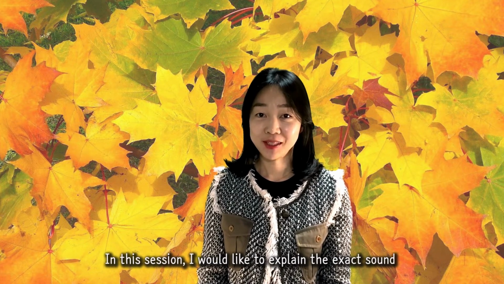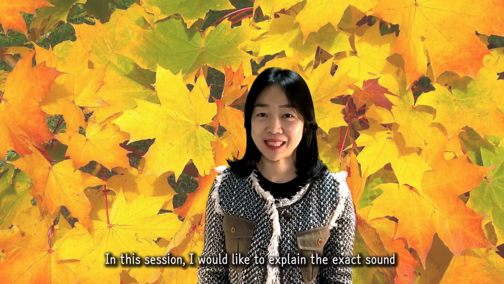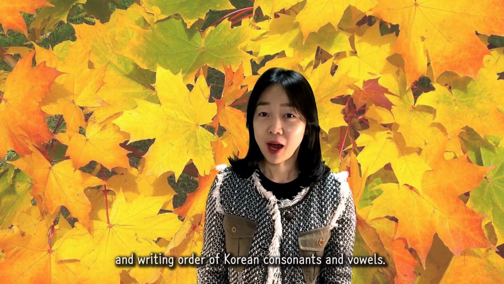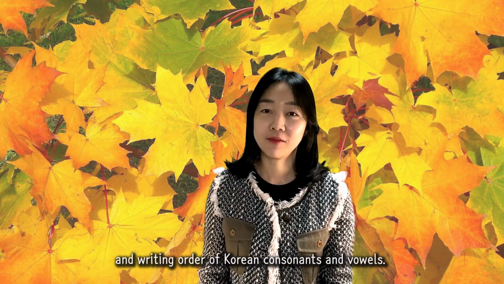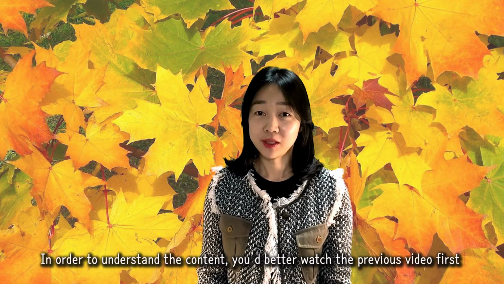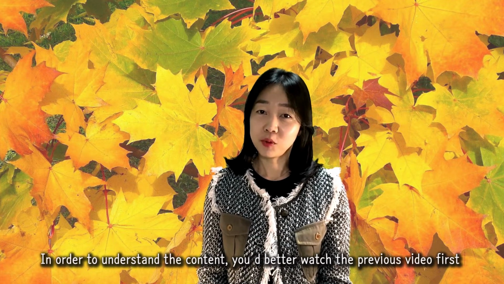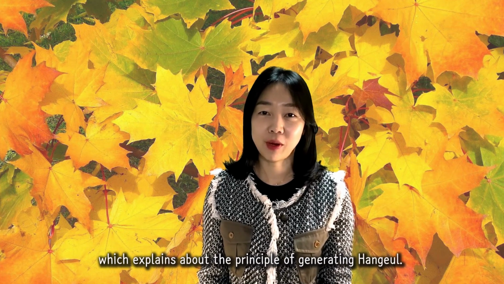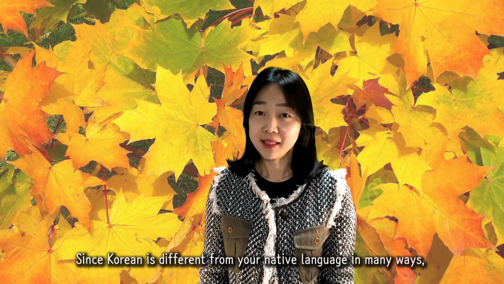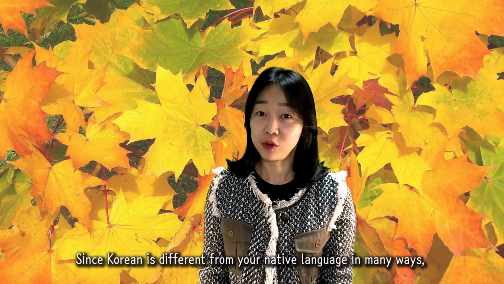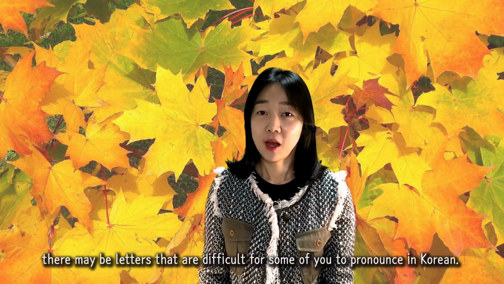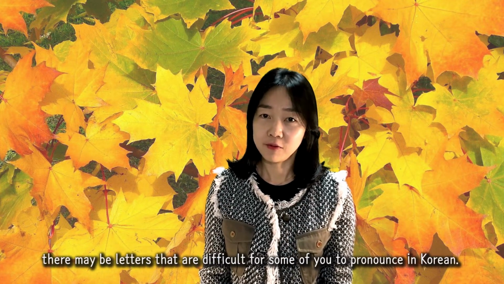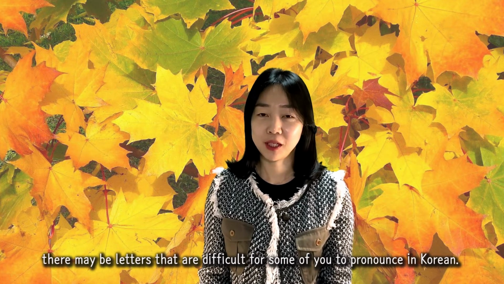In this session, I would like to explain the exact sound and writing order of Korean consonants and vowels. In order to understand the content, you'd better watch the previous video first, which explains the principle of generating Hangul. Since Korean is different from your native language in many ways, there may be letters that are difficult for some of you to pronounce in Korean.